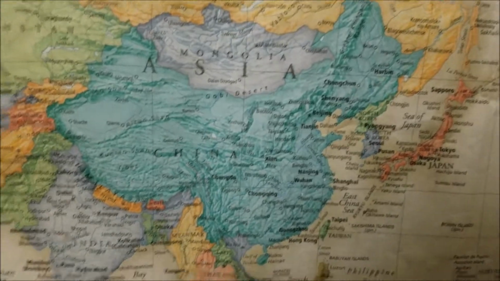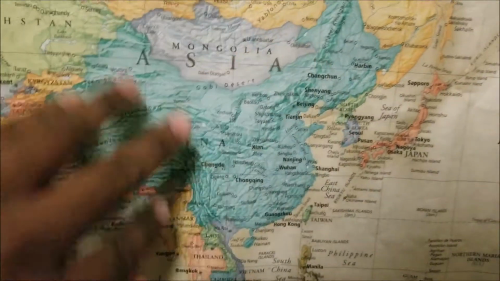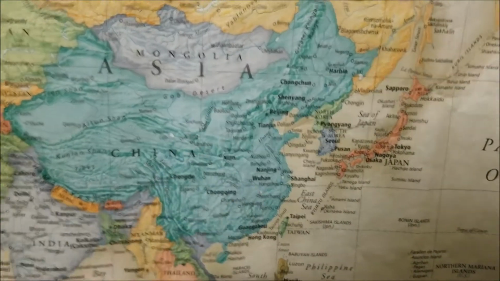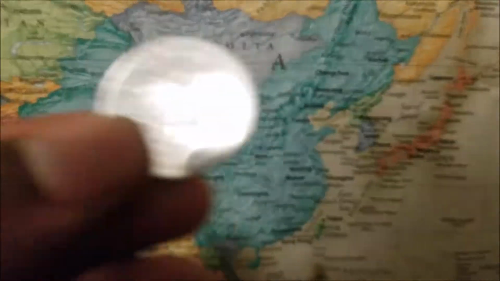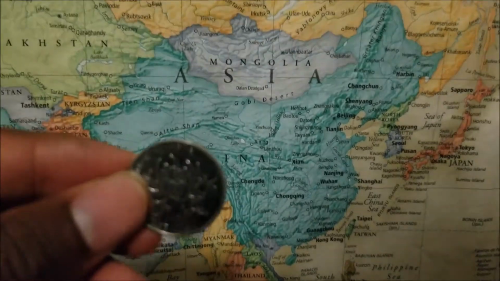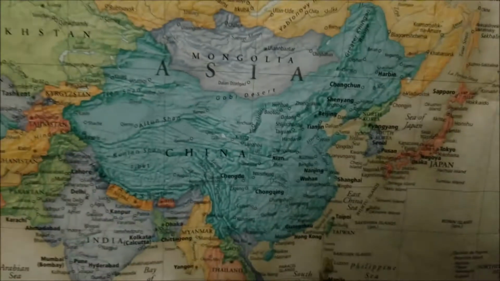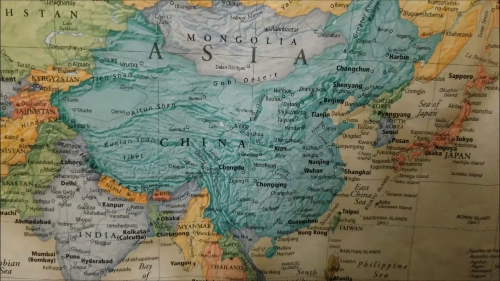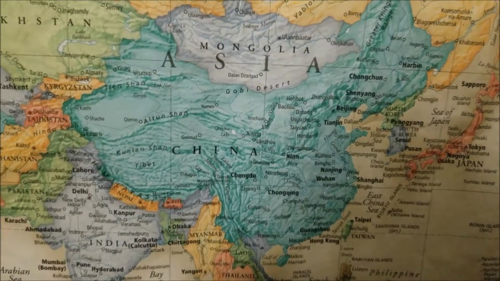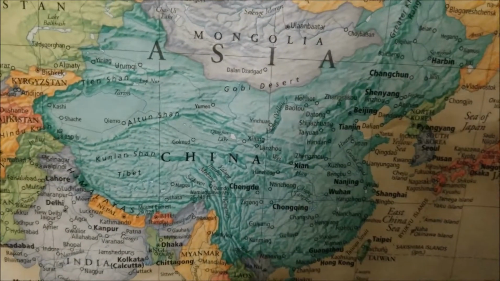Map of East Asia. Basically, this area right here is the origin of the chrysanthemum, and this is why you have the chrysanthemum on the 1 yuan piece. And it is the city flower for the city of Kaifeng, China.